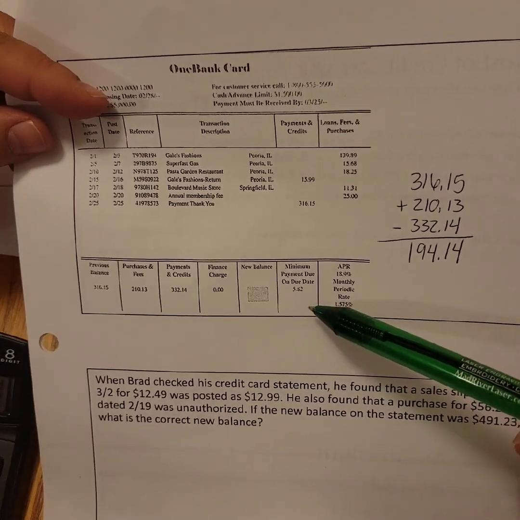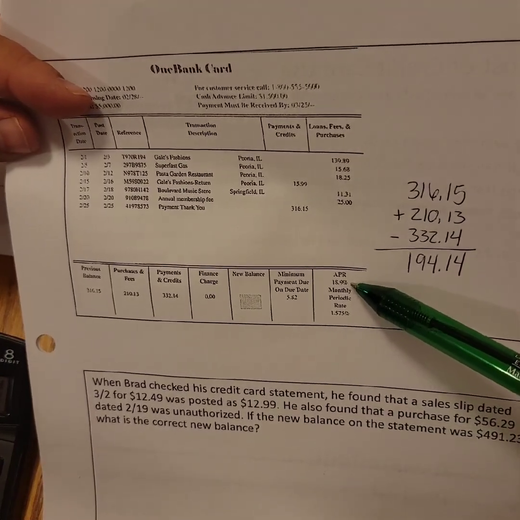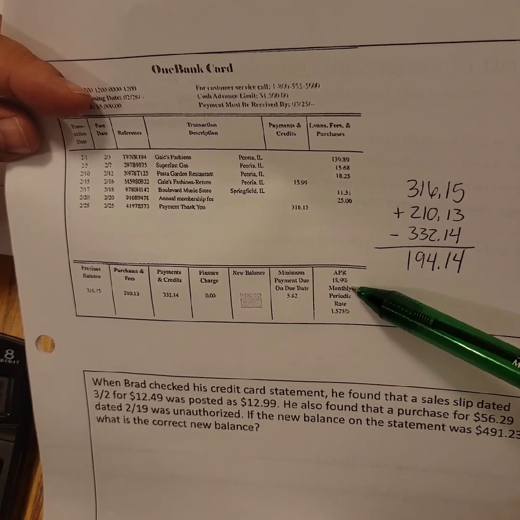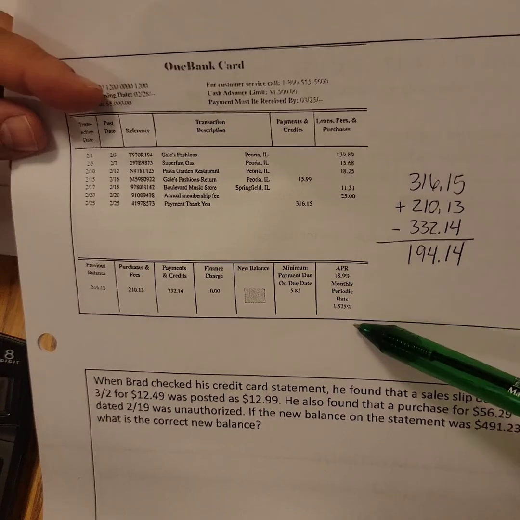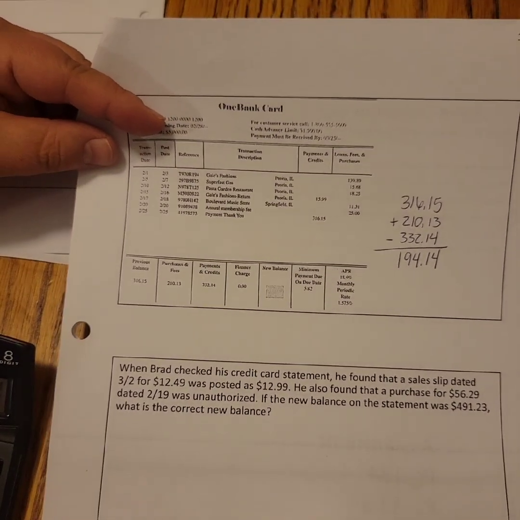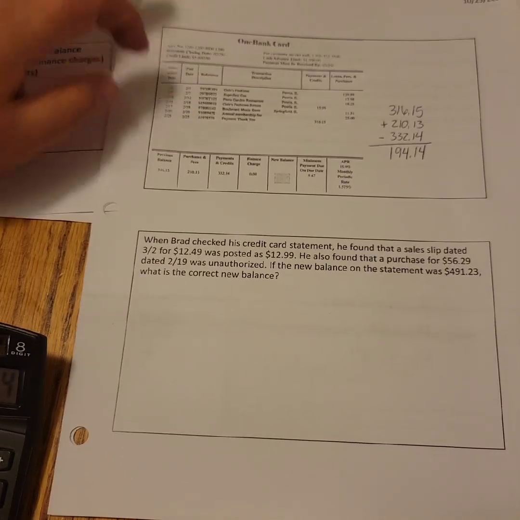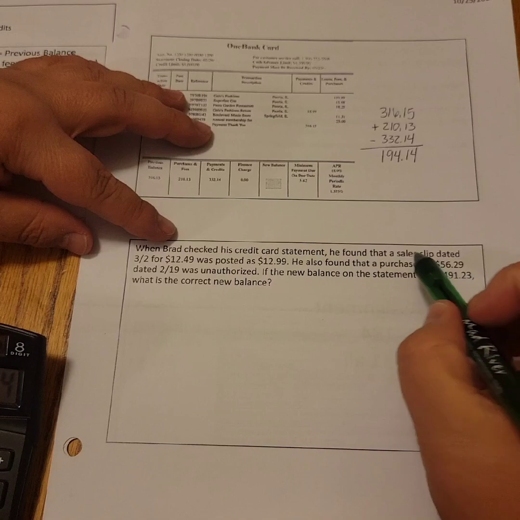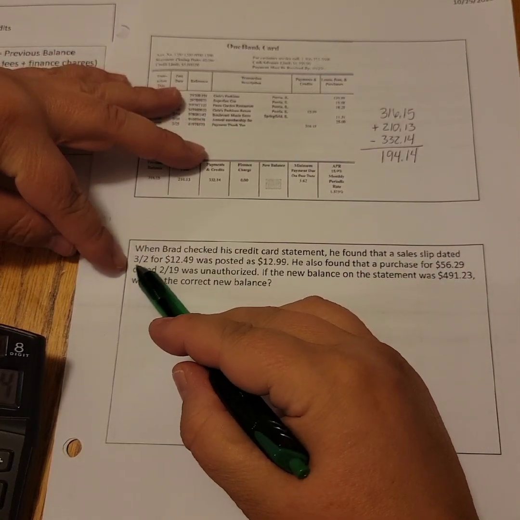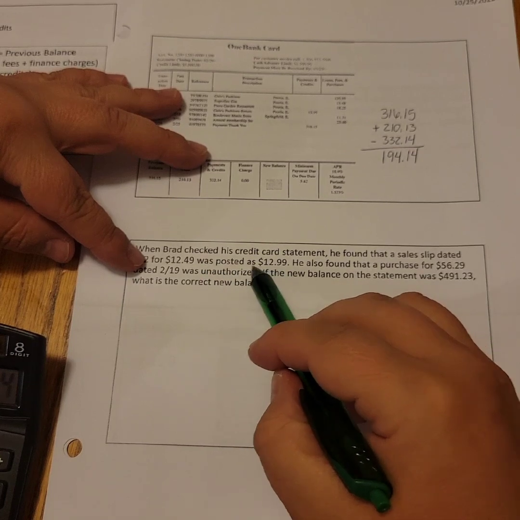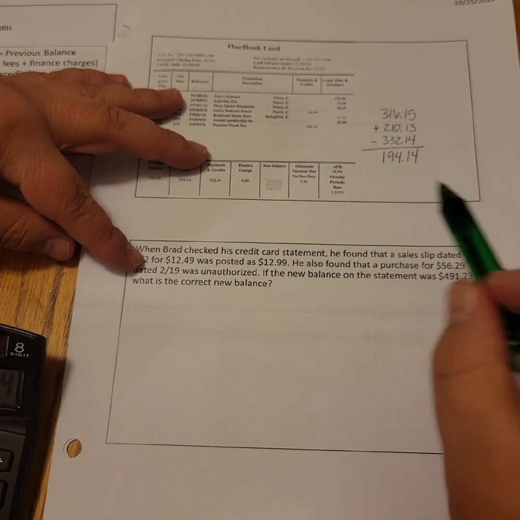So if you look here, the APR is 18.9%, but that's for a year. Then there's a monthly rate, so they've divided it, and it needs to have 3 decimal places. Okay? All right. So then here's a scenario. We have Brad. He checked his credit card statement, and he found that a sales slip dated 3/2 for $12.49 was posted as $12.99.